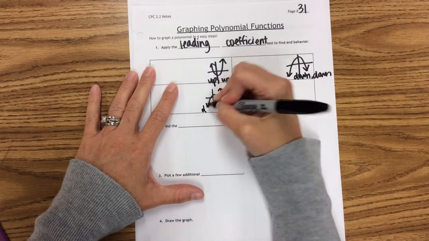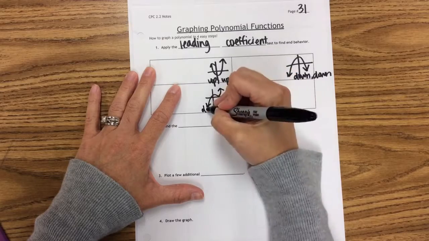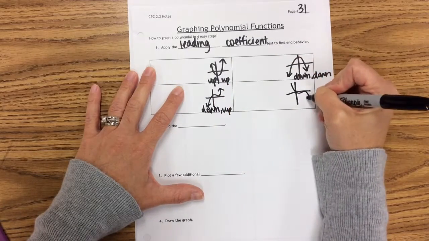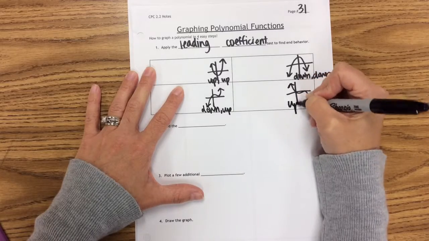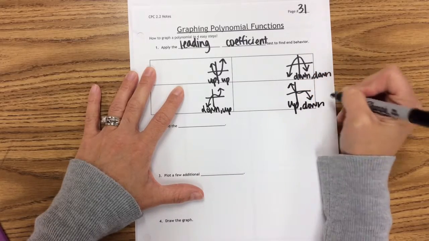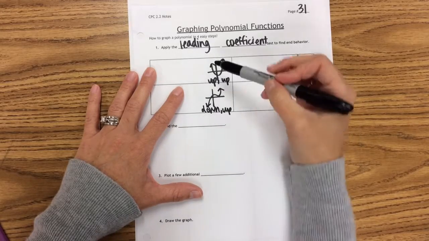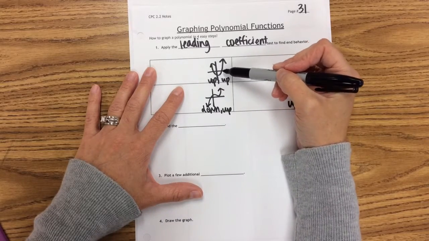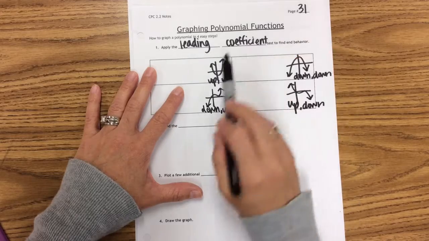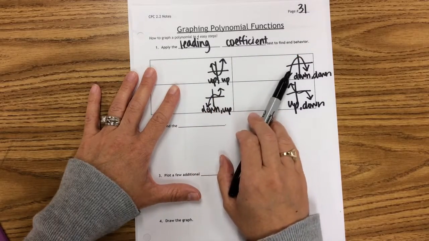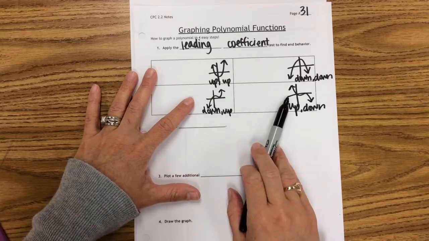If it's down first and then up second, we call that down, up. And if it's up first and down second, we call that up, down. So these are the 4 possibilities. Again, these are really simple. We might have a lot more curves and weird stuff in here, but in the end, the arrows either have to both point up, they have to both point down, or have one of each.